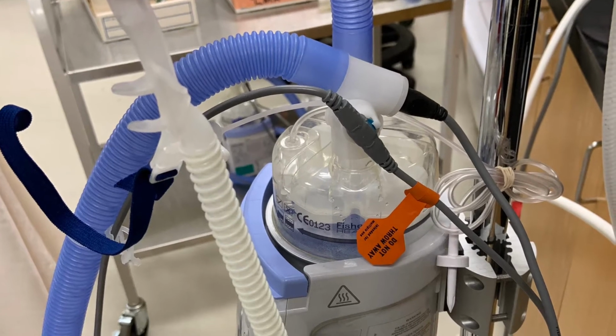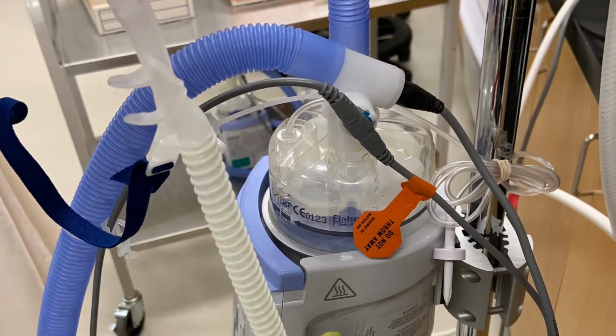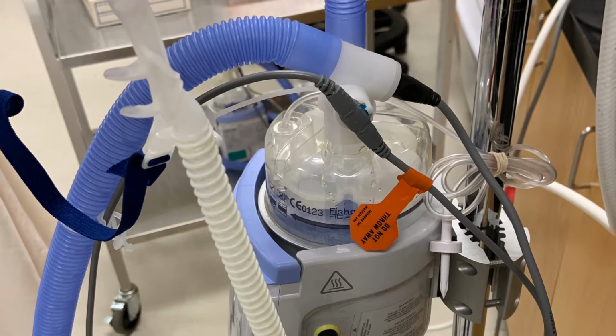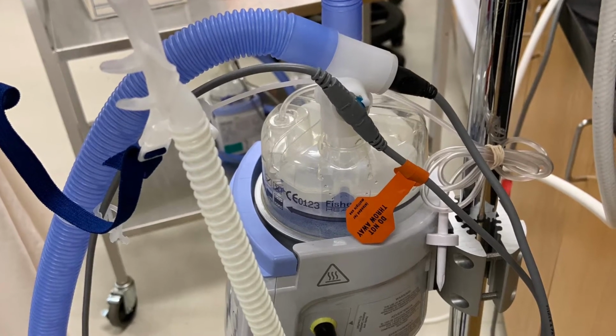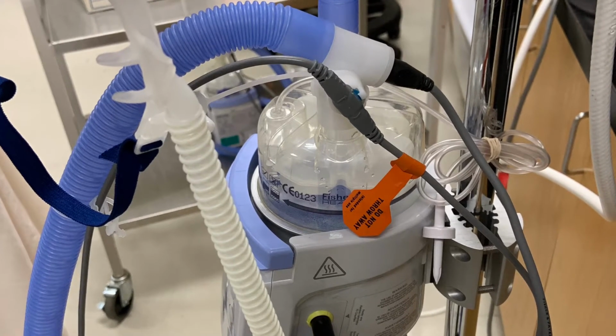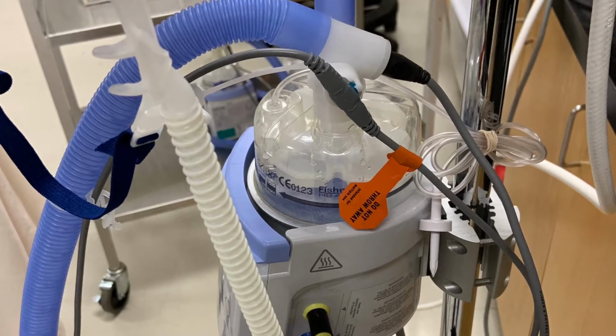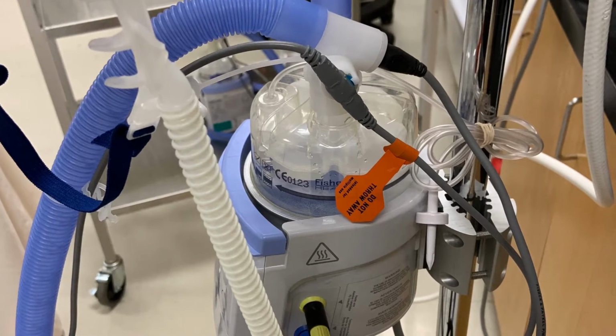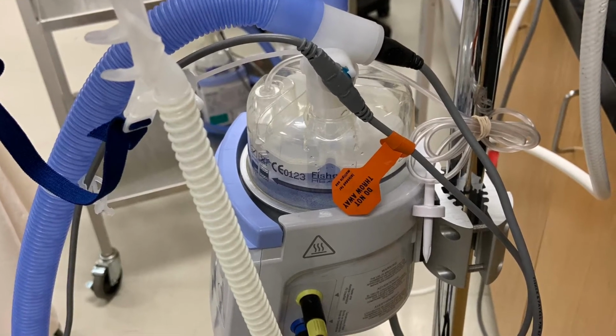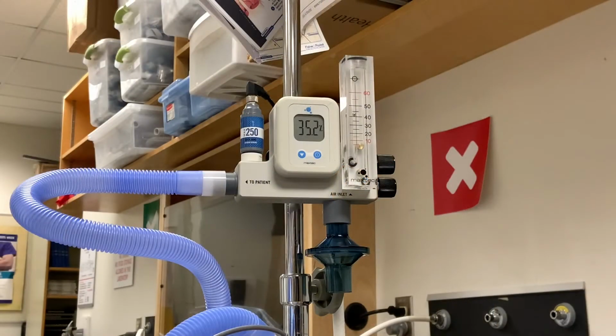Also, you must connect the nasal cannula to the humidification circuit before you set oxygen percentage, because this device creates resistance to gas flow and will change oxygen percentage leaving the device. Note the change to the measured oxygen percentage once I connect the nasal cannula to the system.